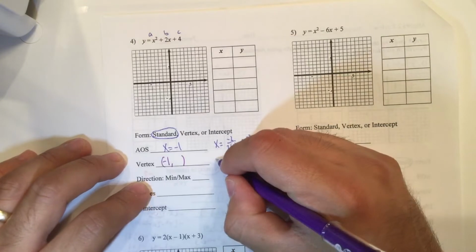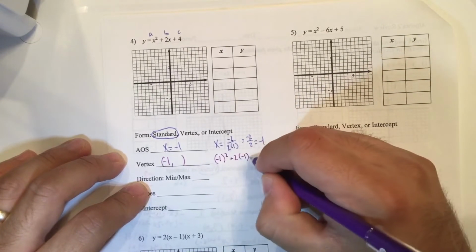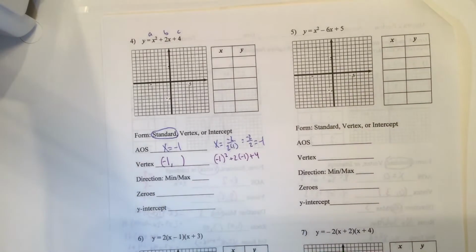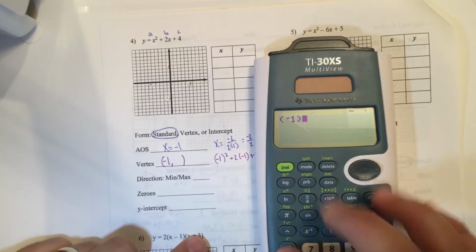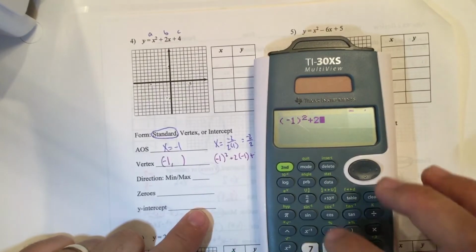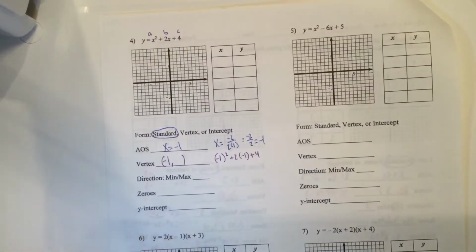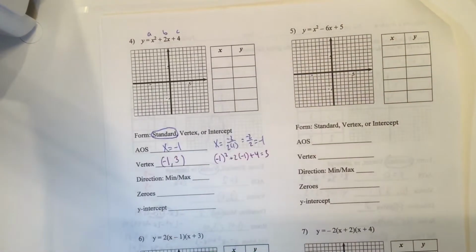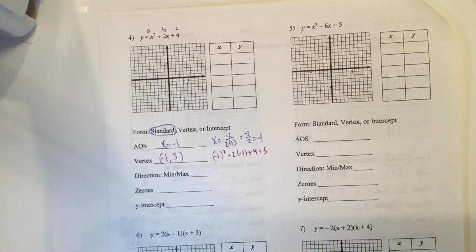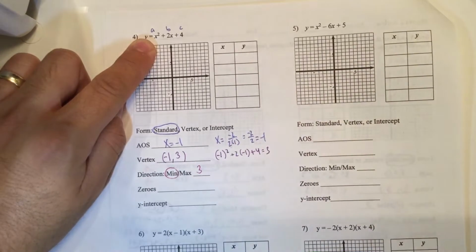Now we're going to work it out. So negative 1 in parentheses squared plus 2 times negative 1 plus 4. Let's make sure we don't make any errors: parentheses, negative 1, close parentheses squared plus 2 parentheses negative 1 plus 4, so 3. So the y value of the vertex is 3. Graph is facing up because a is positive, so that's a min. The min value is the y value, which is 3.